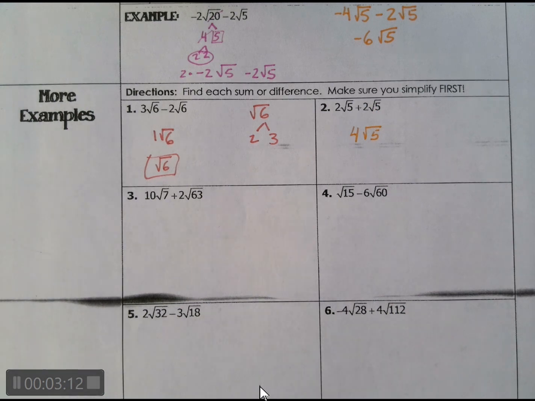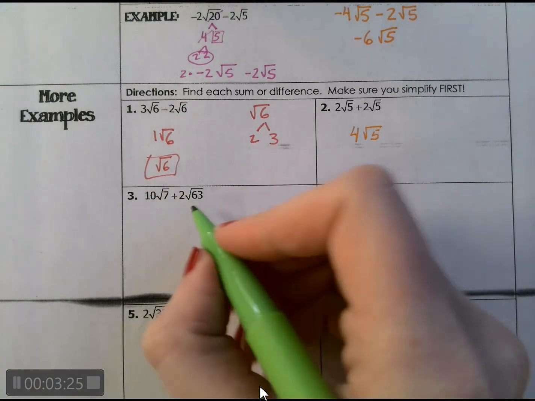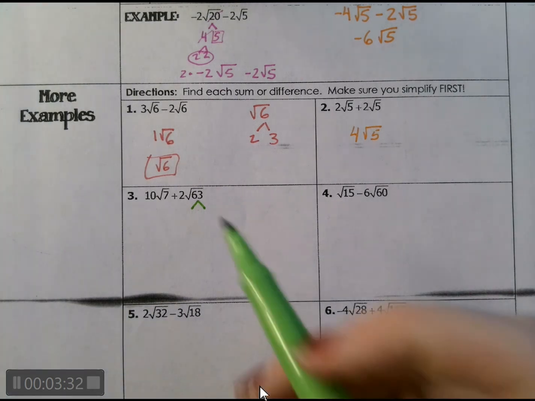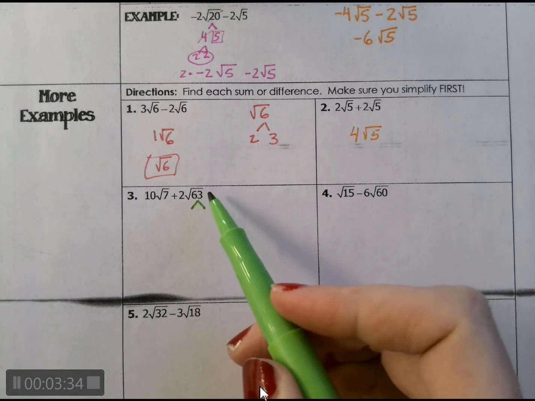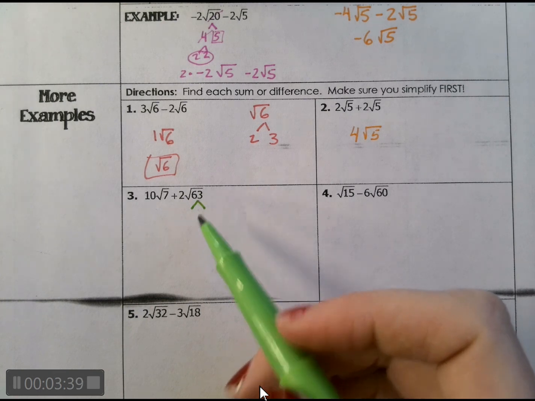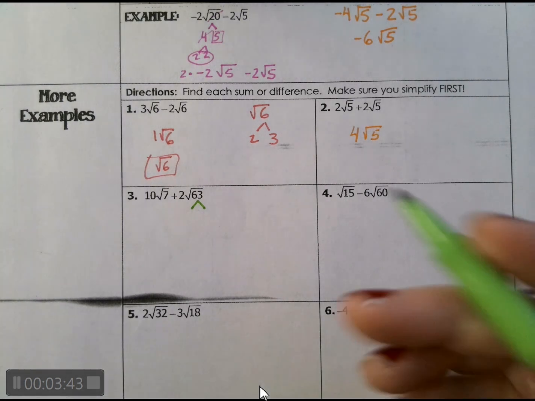And then we get down to number 3. 7 and 63 are definitely not the same numbers. Remember, we're always looking inside of our radical. So factors of 7 are 1 and 7, so that's not helpful. So instead we need to do 63. If you don't remember your factors of 63, look at the very last number. If it is an odd number, because 3 is odd, you cannot divide by 2. So you would just have to try 3.